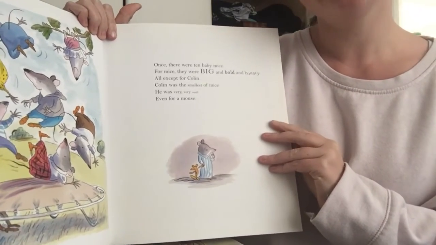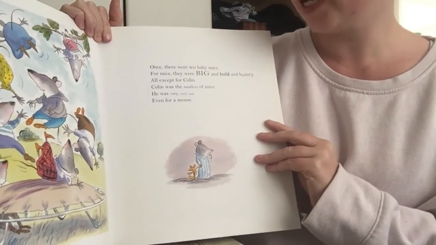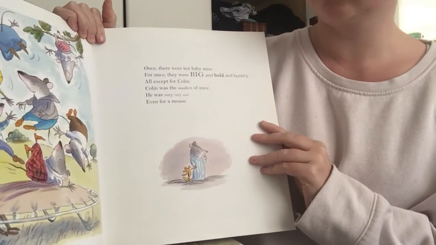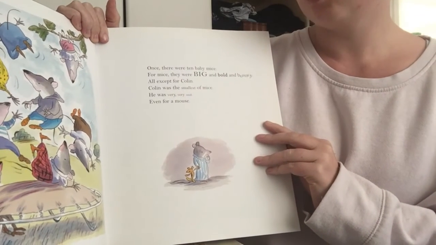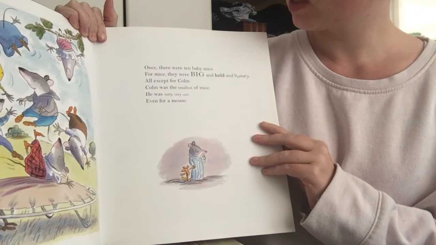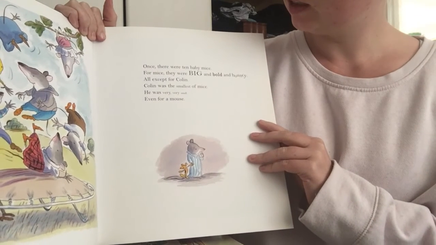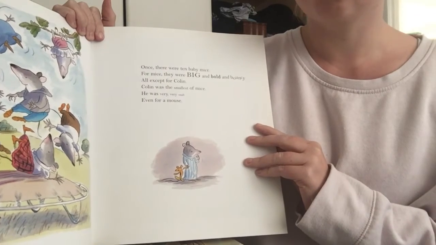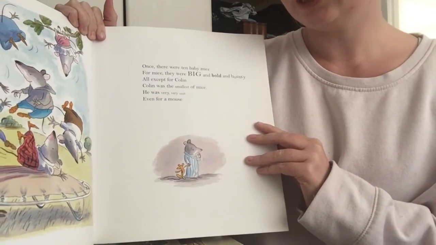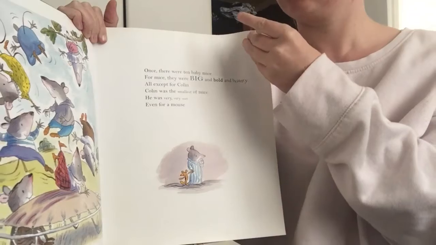Once there were 10 baby mice. For mice they were big and bold and bouncy, all except for Colin. Colin was the smallest of mice. He was very, very small, even for a mouse.